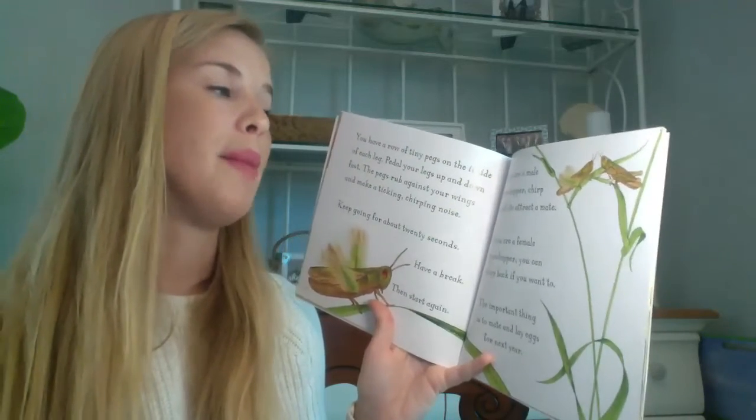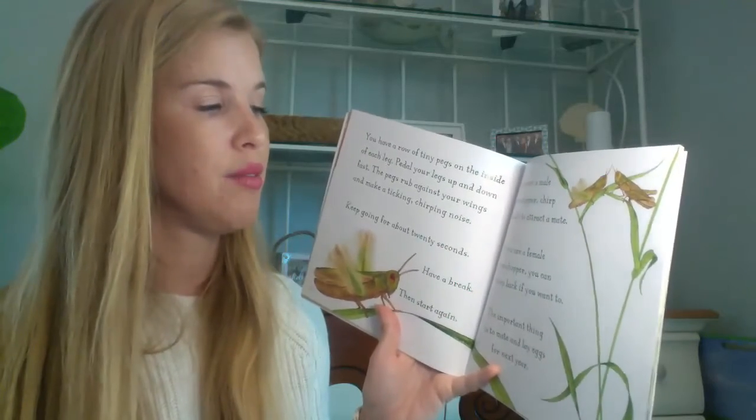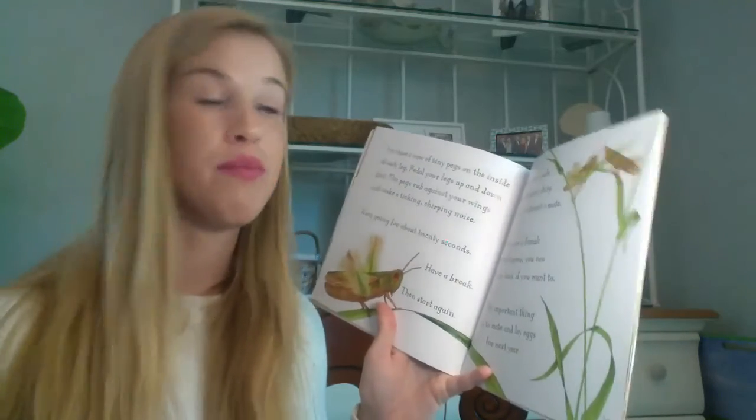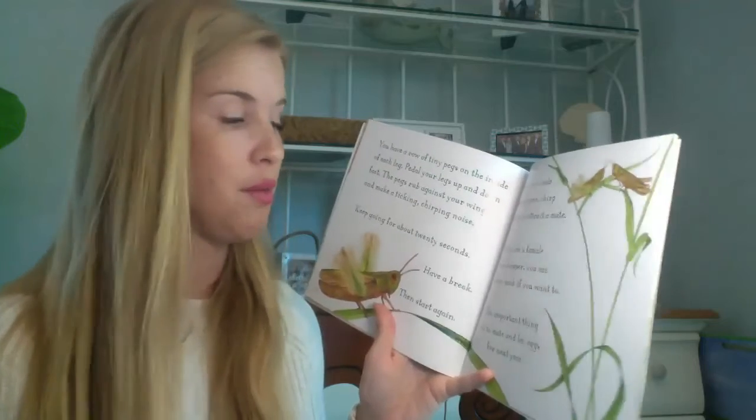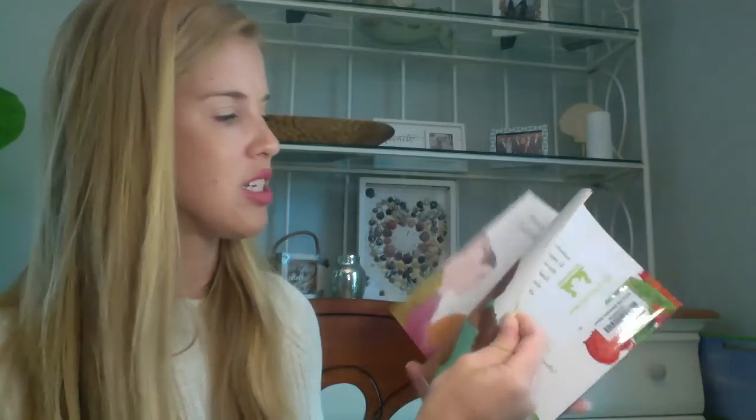If you are a male grasshopper, chirp loudly to attract a mate. If you are a female grasshopper, you can chirp back if you want to. The important thing is to mate and lay eggs for the next year.